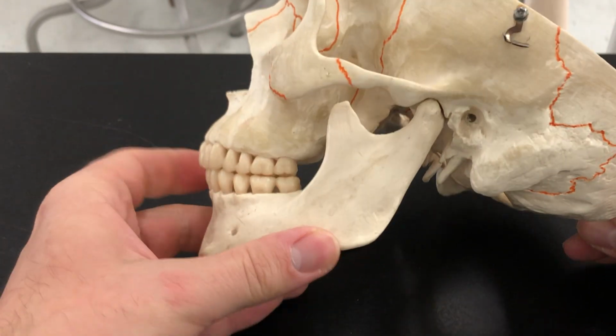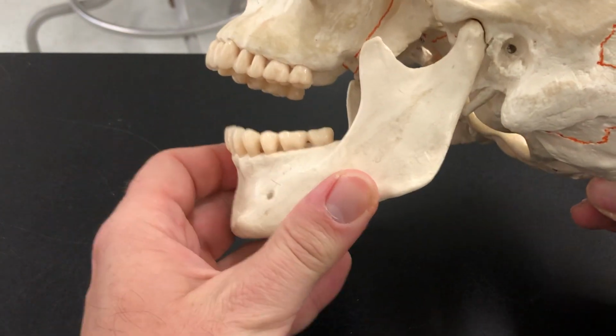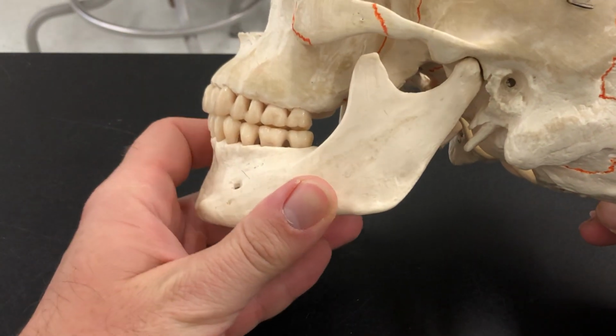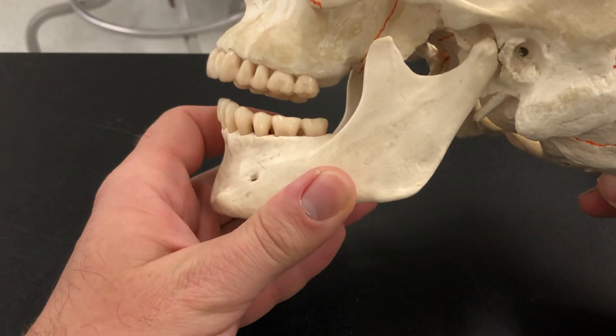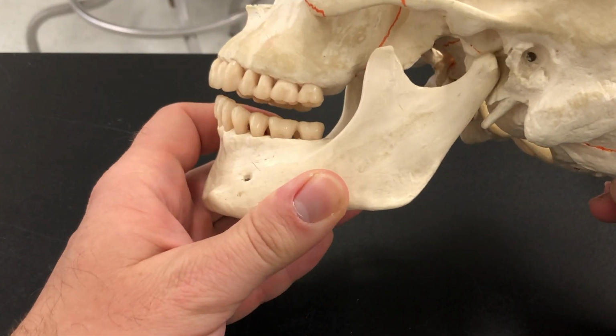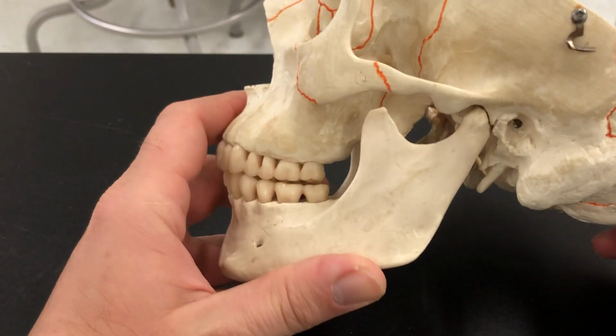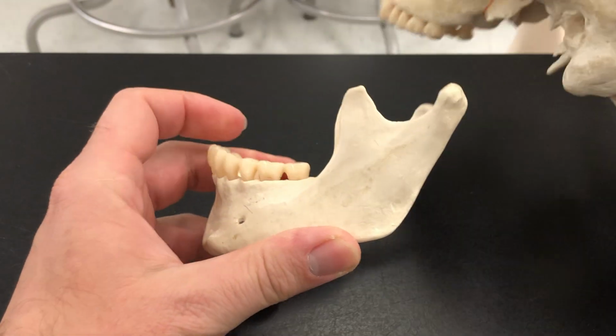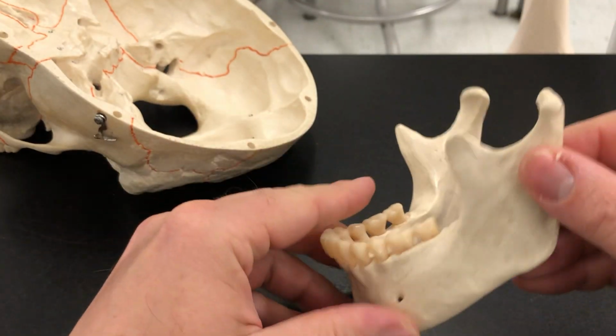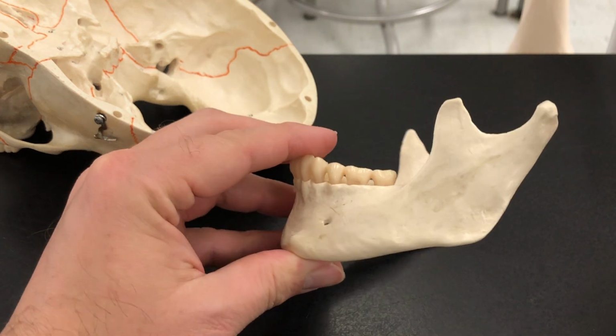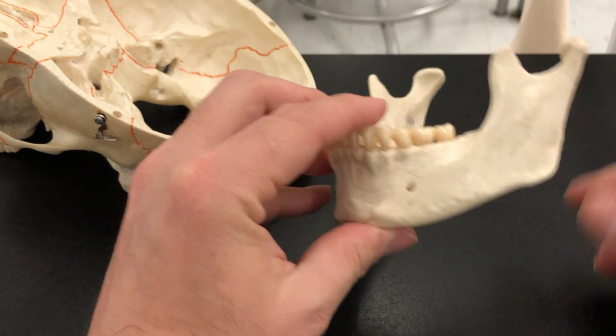Its main motion, of course, is the hinge motion that you use to chew your food, but it is also capable of protraction, retraction, as well as some side-to-side motion. So pretty mobile. Let's just focus on this thing. This is your mandible. Your mandible consists of three main pieces.